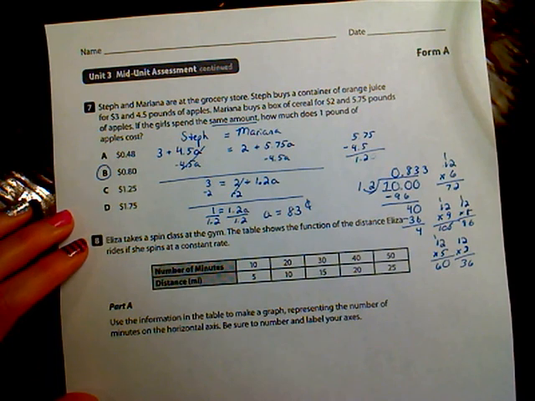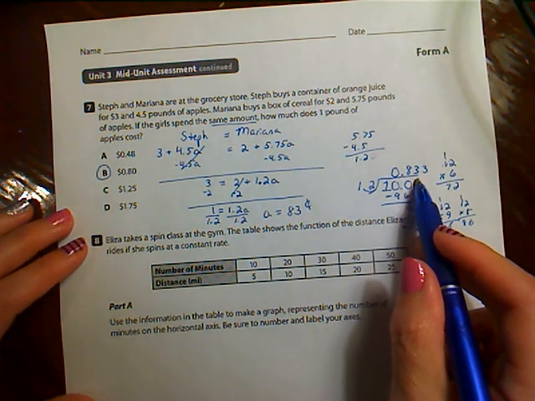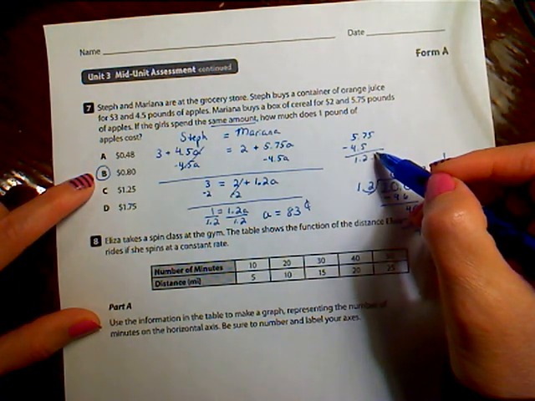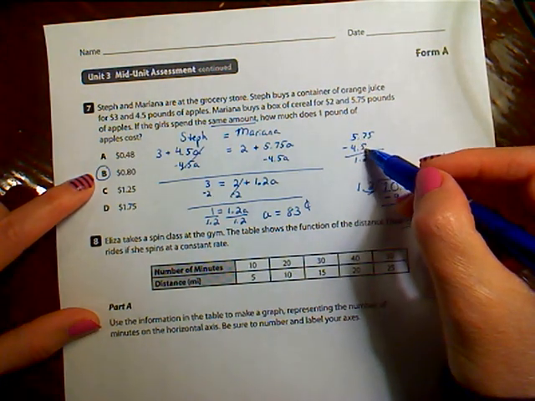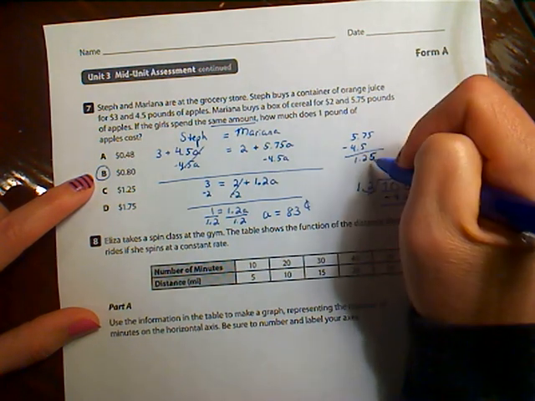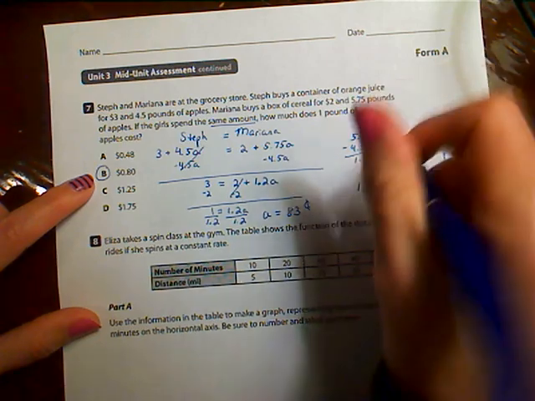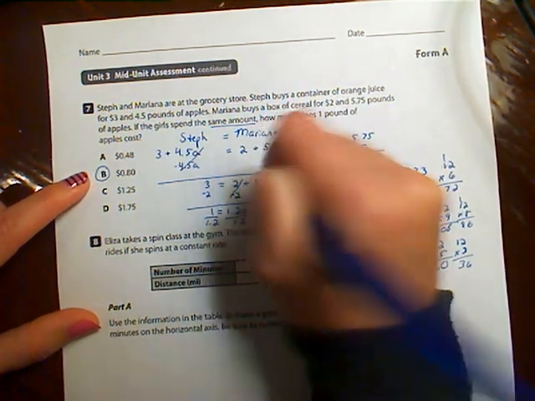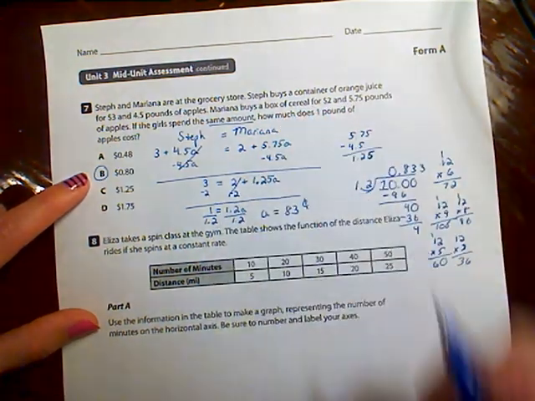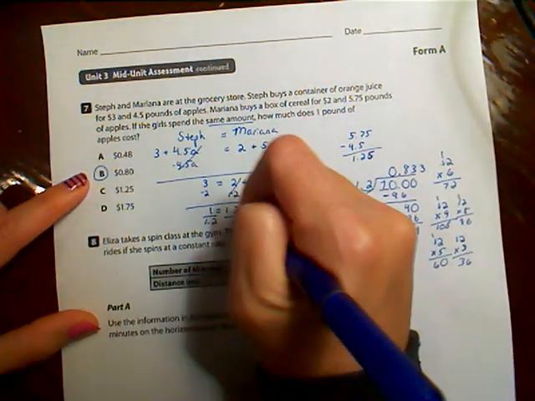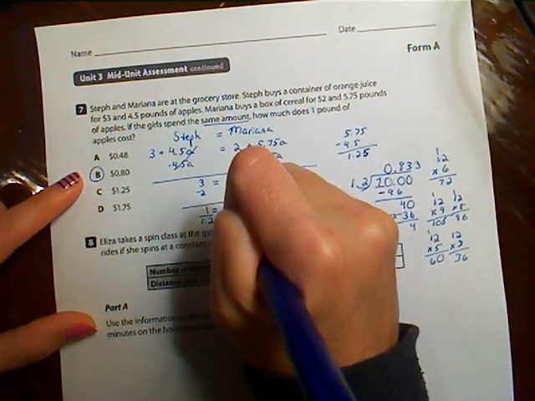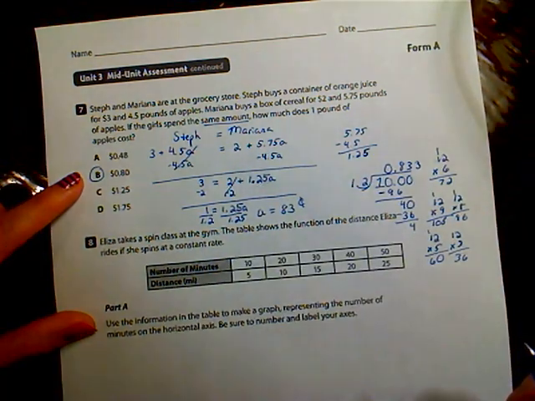Okay, so as you notice, I came up with 83 cents. Well, that's not any one of the answers. It's close to B. Now, look right here, I made a mistake. 5.75 take away 4 should have been 1.25. So right here, instead of 1.2, I should have 1.25A. And down here, I should have 1.25A. So I'm going to divide by 1.25.